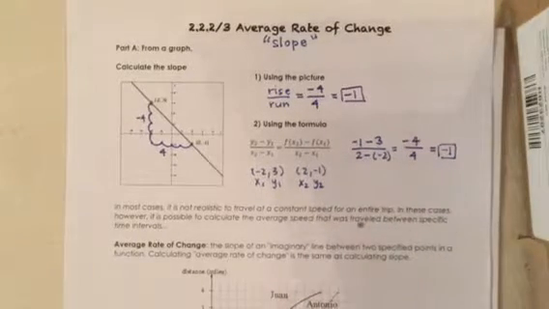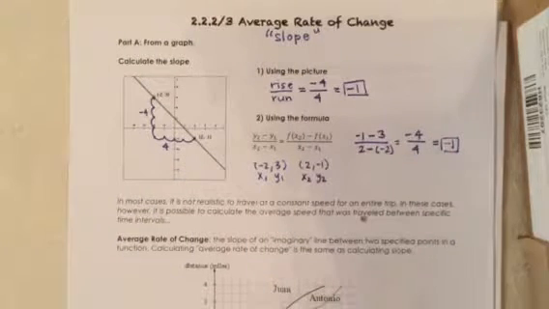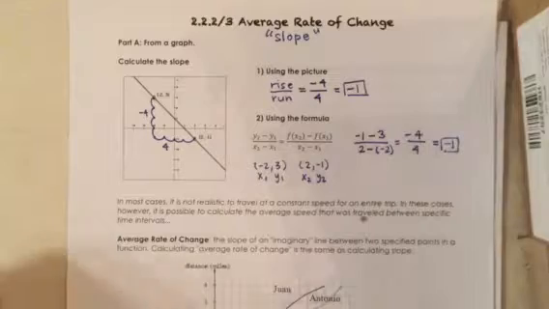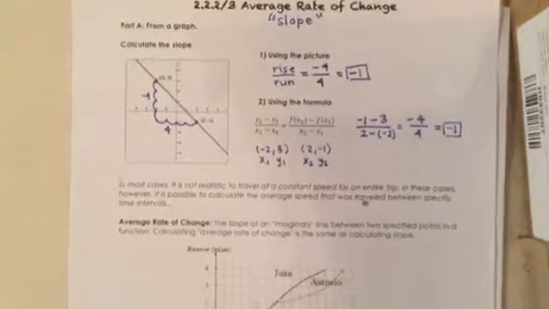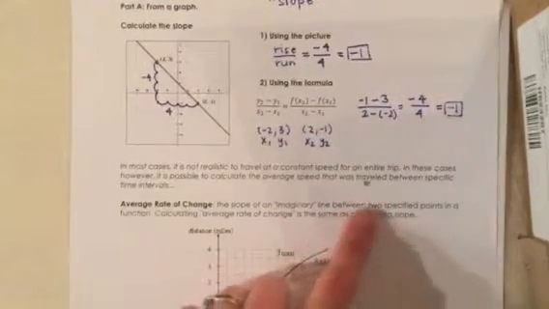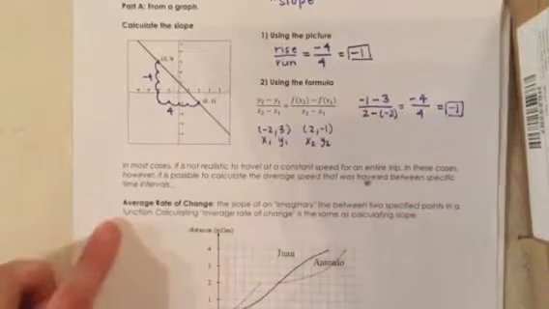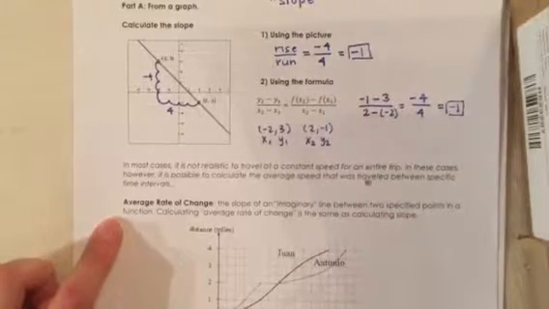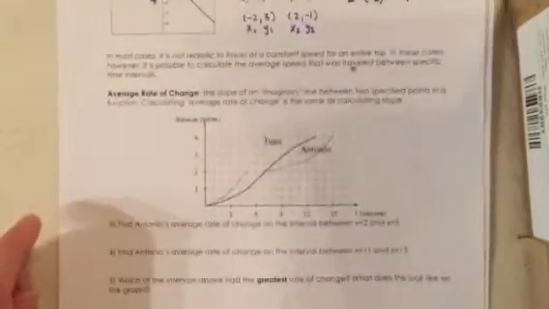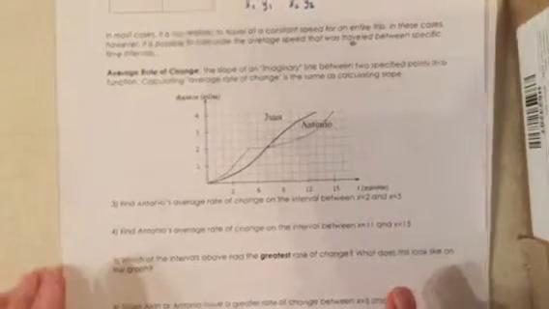I do want to tell you, in most cases, it's not realistic to travel at a constant speed for an entire trip. In these cases, however, it is possible to calculate the average speed that was traveled between specific time intervals. And that's where we get this idea of average rate of change. It's the slope of an imaginary line between 2 specific points in a function. Calculating the average rate of change is the same as calculating slope. So slope would be something that's constant with linear equations. Average rate of change could be with any function.